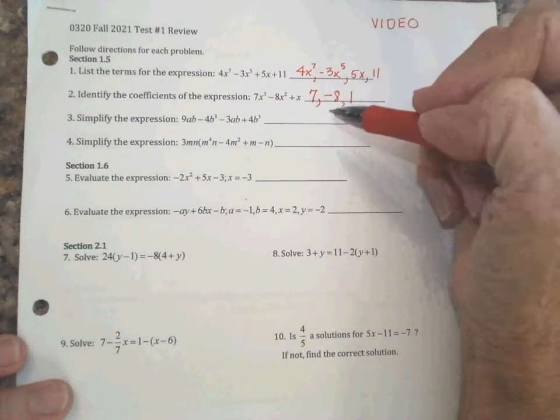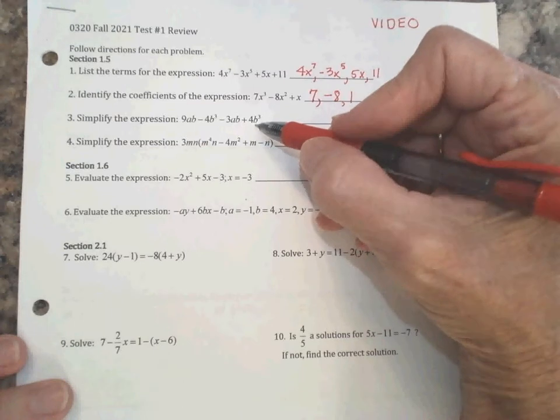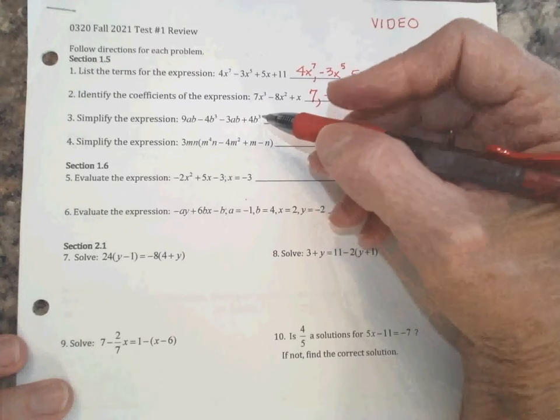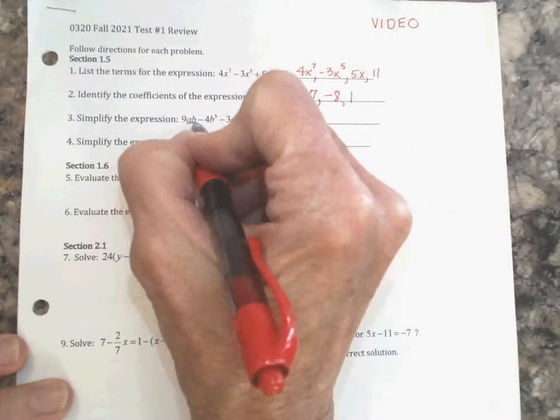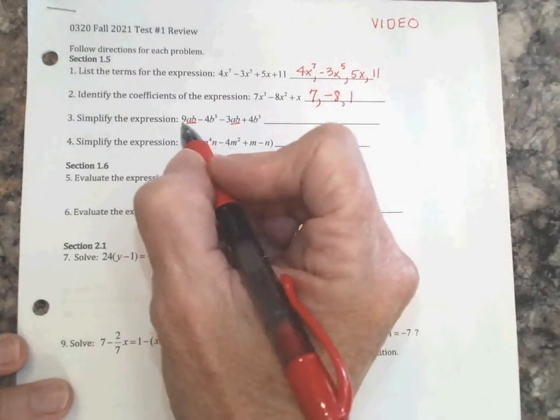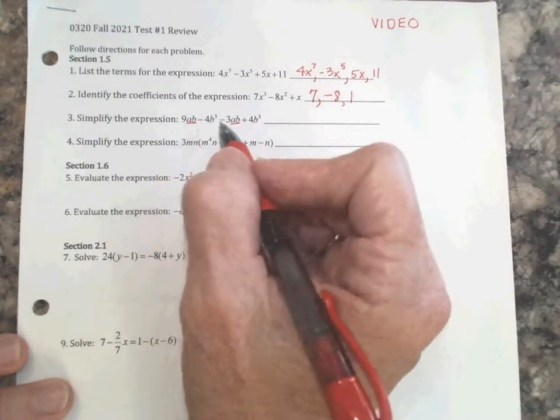Alright, simplify the expression means to combine like terms. So I'm going to combine like terms. They have to have the exact same variable expression. So the first things, I've got ABs, so I'm going to look for any other ABs. There's some more over here. So I'm going to combine their coefficients. They still remain ABs when I combine them together.